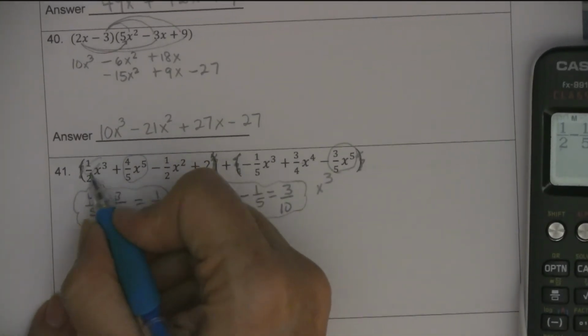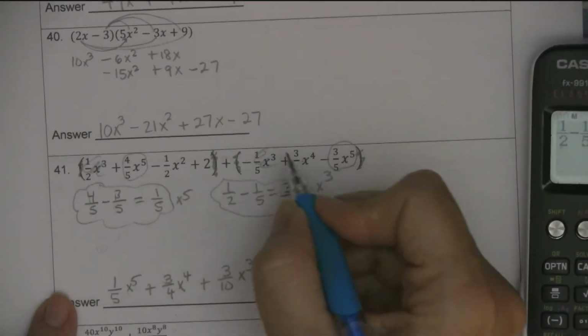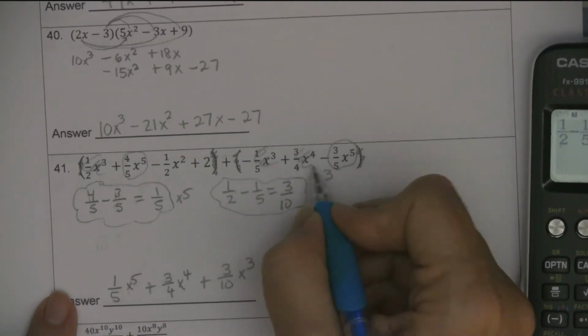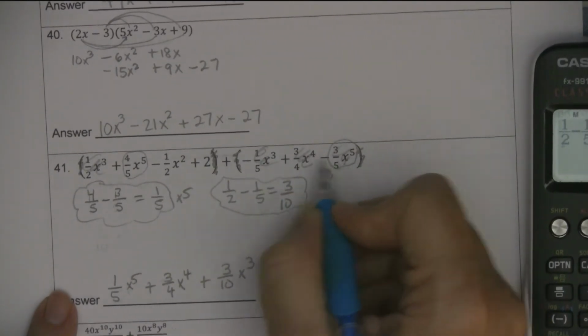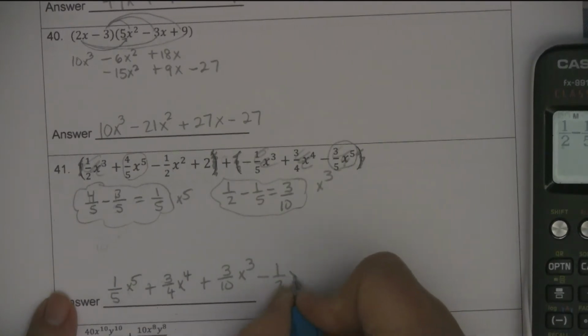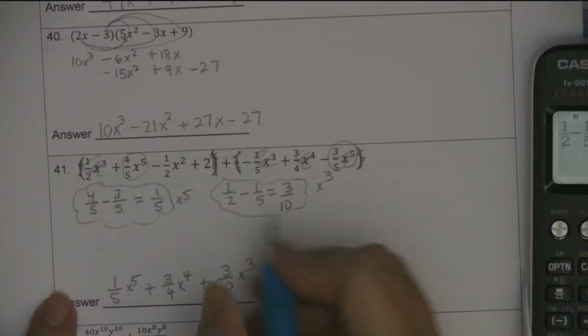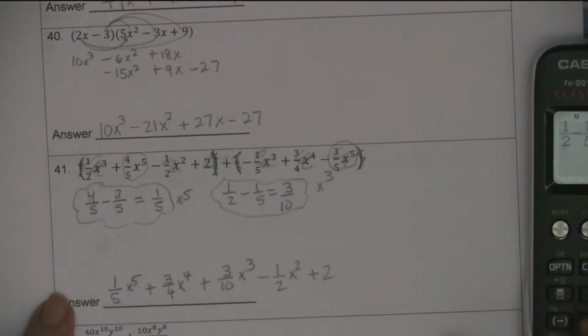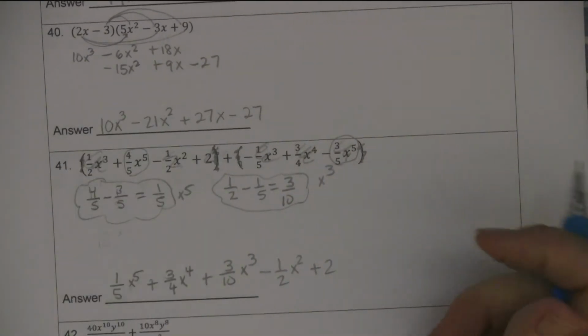So I just got these, right? I got the x to the fourth. I got the x to the fifth. That's here, minus 1/2 x to the second plus 2. So I got it in descending order. And I'm all done.